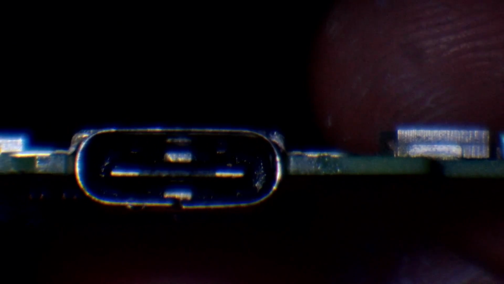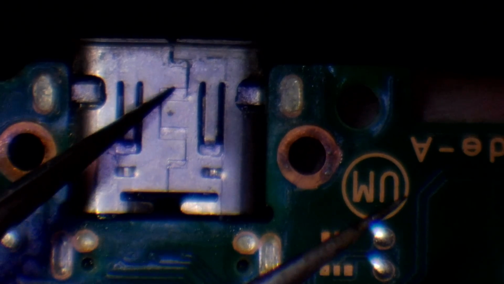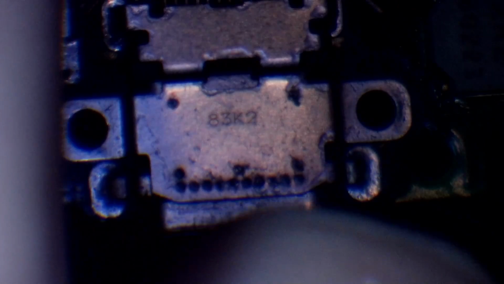It's not very easy to get more light on that, but you can see that pin is definitely sticking out there at the end. And also, the port itself is starting to come apart, look. There you go. So the port itself is starting to come apart and it's definitely going to need replacing. So we're going to replace the port.